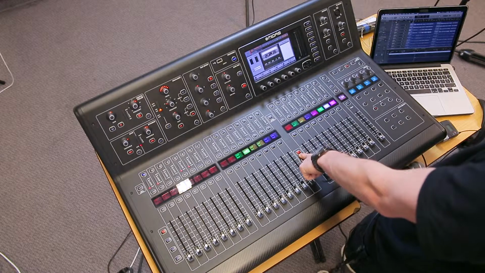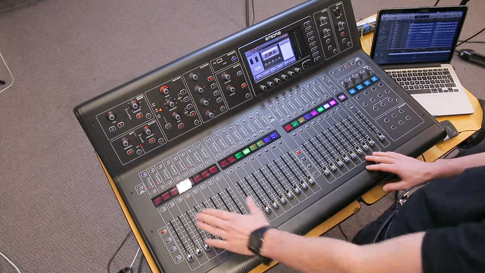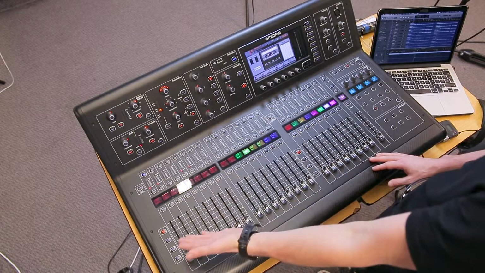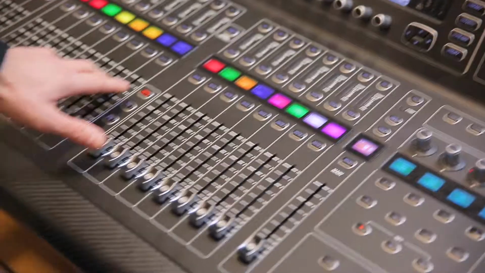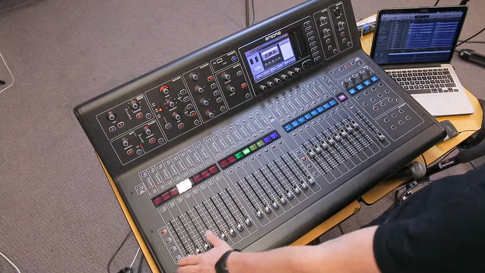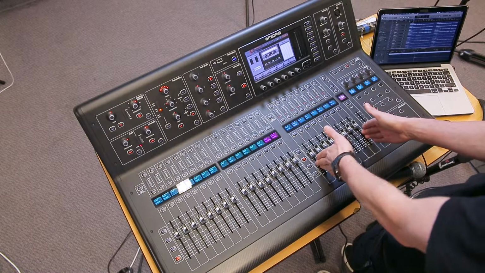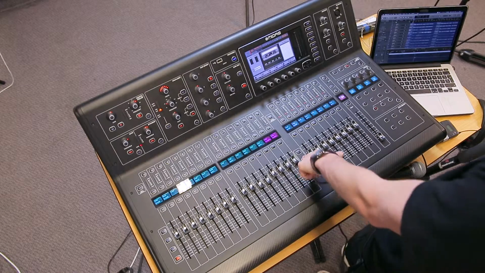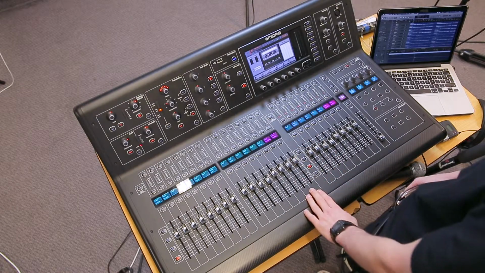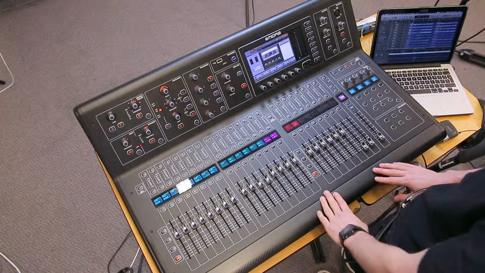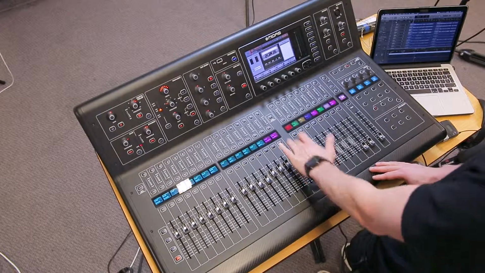Okay, moving on to this side of the desk, the first layer here is your DCA groups, and they're used for controlling sets of channels. So this one is all of the drums, for example. Then you also have bus masters, which is sort of a mirror of this, just in 8 channels rather than 16. So I've got 1 to 8 here, 9 to 16 here, and then I have 6 matrix channels underneath that, which we also don't tend to use on a Sunday.